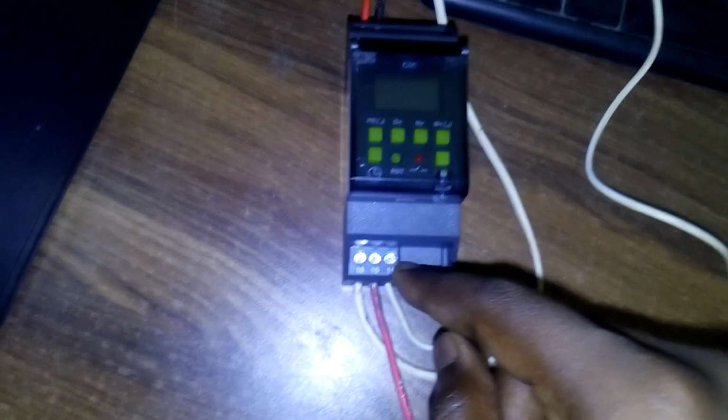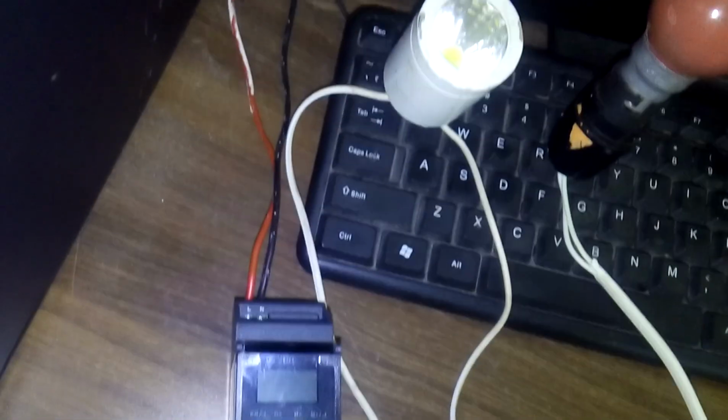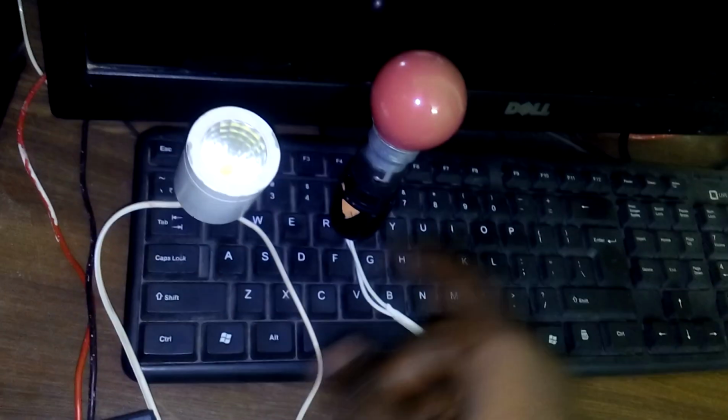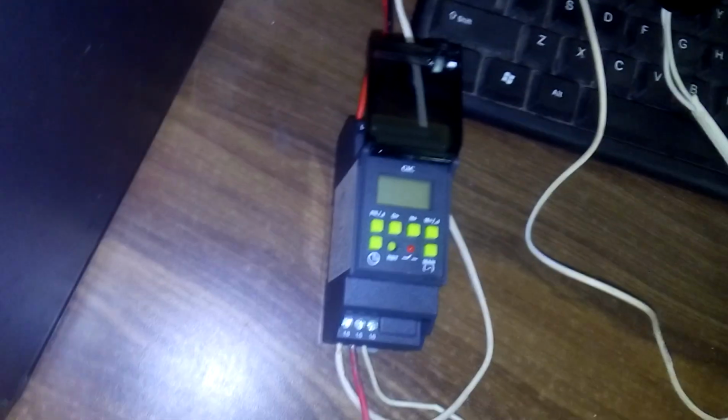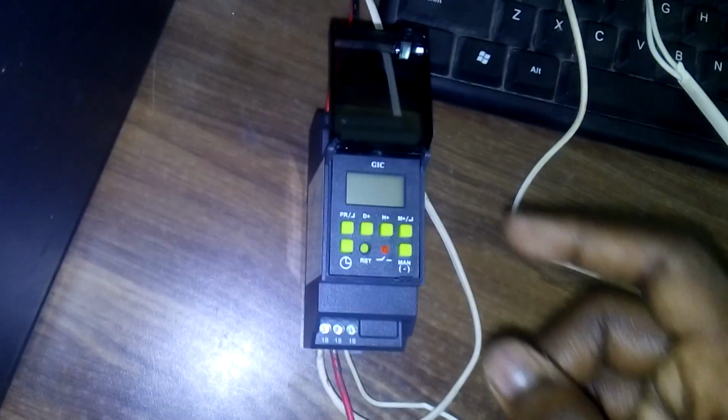And it is given to my load, lamp 1, and NC, means the 16 pin, I give to my lamp 2, okay. And second is for neutral, which is common for both lamp A and B, okay. I have shorted those and given the neutral for both the lamps, okay. And right now I am going to show you how to set the time and date as you require for your application, okay.